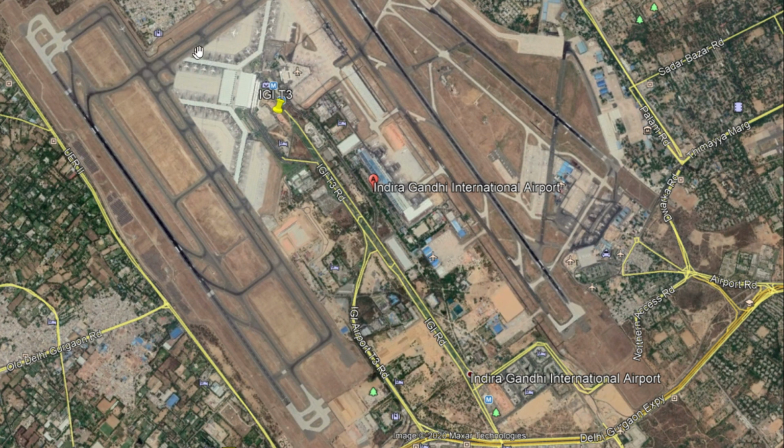This is the bridge taxiway that connects the 3 runways, as you can see. Runway 29 on the south side, aircraft come in here and use this taxiway and go all the way to Terminal 2 or Terminal 3 as the case may be.